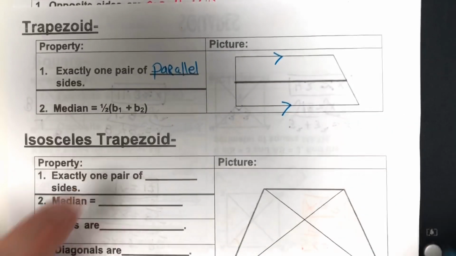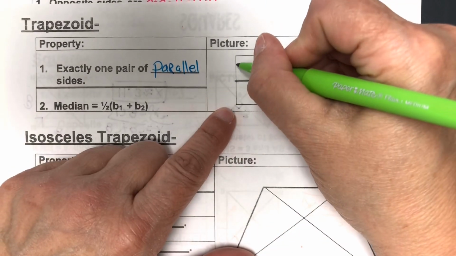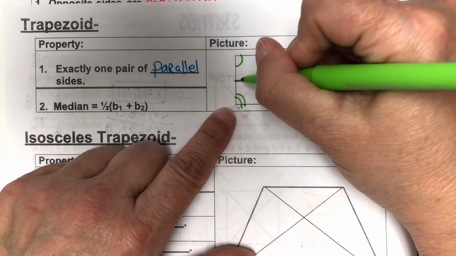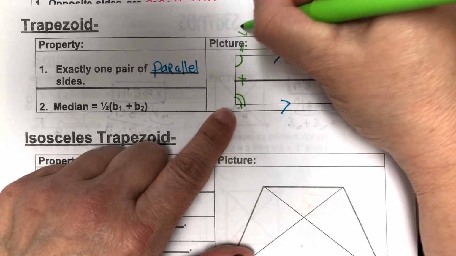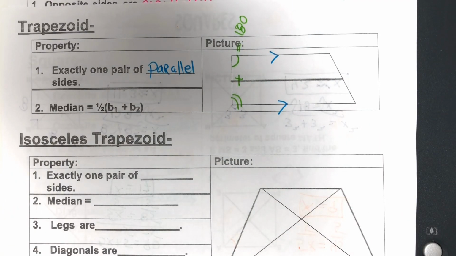Those guys are parallel. So remember, what do we know? That means that this angle plus this angle, these add to equal 180. Okay, consecutive interior angles or same side interior angles, they add to equal 180.